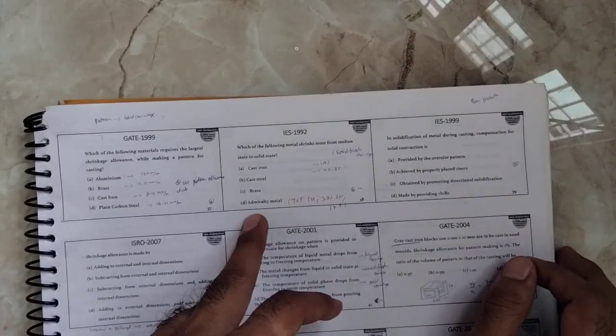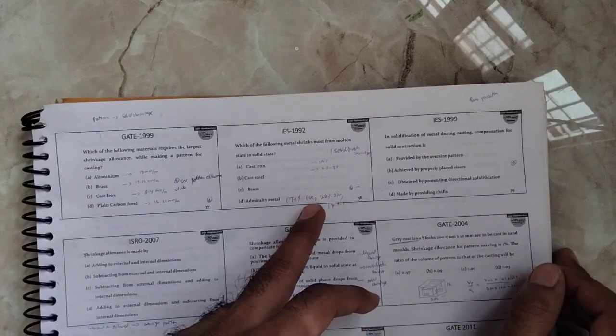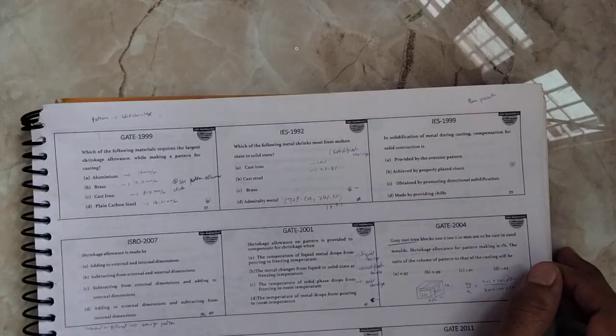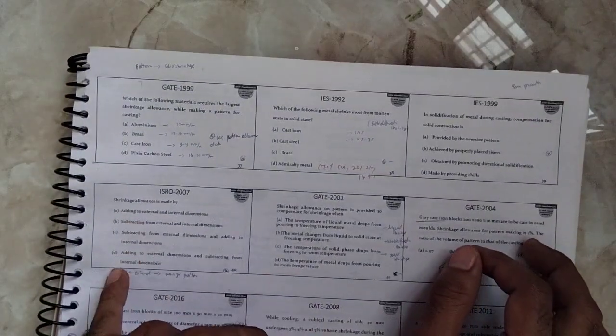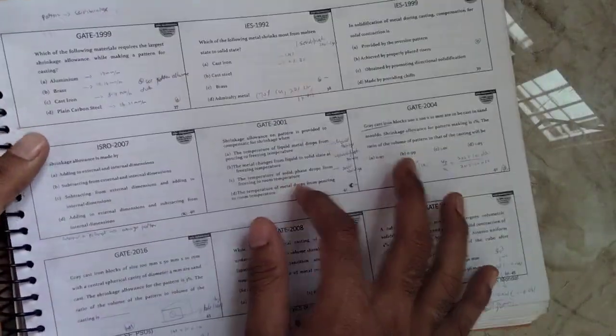Okay, next one. This additive metal I just told you is copper, zinc, and as well as tin, and I just told you why this kind of metal is being used. Solidification is okay. This shrinkage allowance is made by adding to the external as well as the internal dimensions. Volume of patterns, I just explained this one.